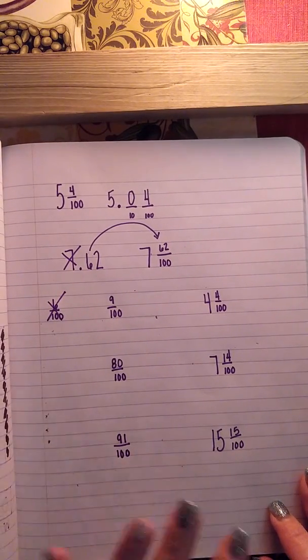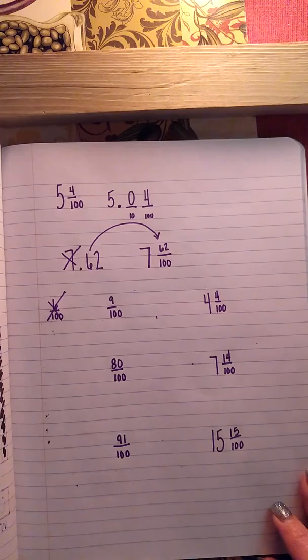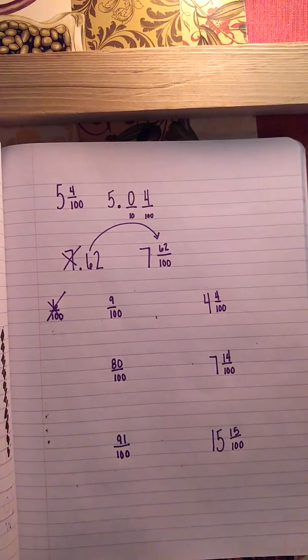Again, this video is really short. It is basically the exact same thing as the previous lesson. We've just added a new place value. So definitely a building block.